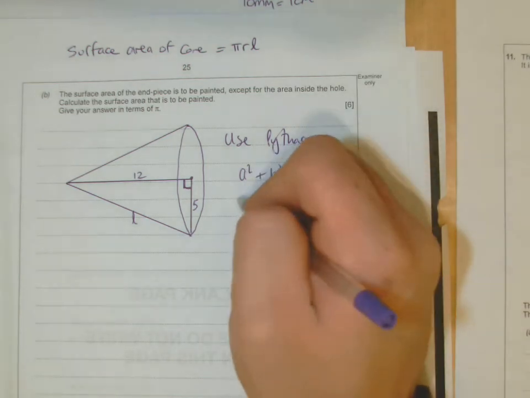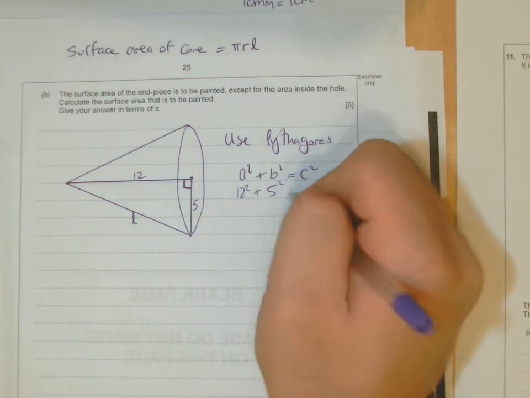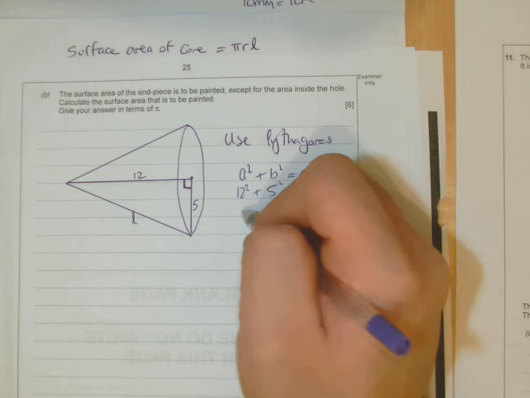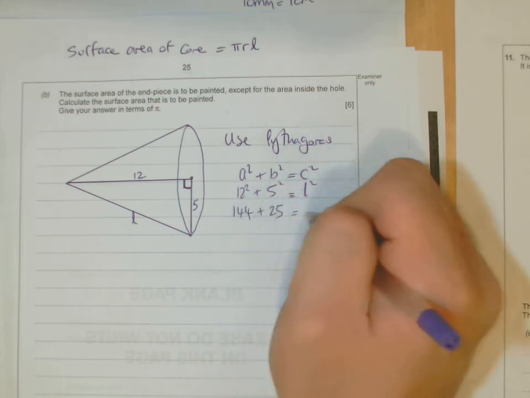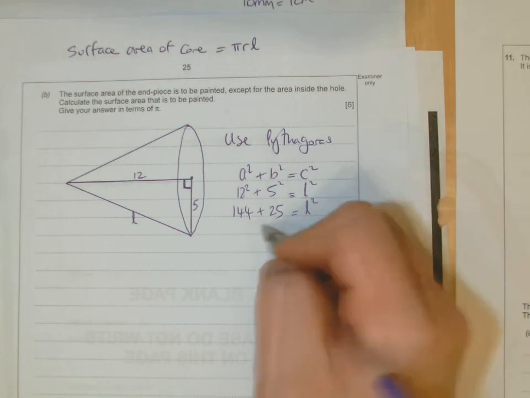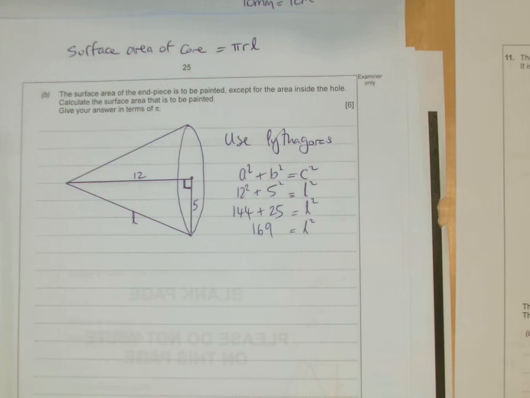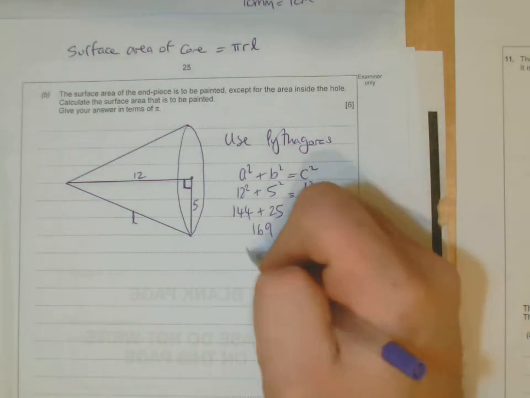So a squared will be 12 squared, b squared then will be 5 squared, equals L squared for c. 12 squared is 144, 5 squared is 25, equals L squared. Add these, you get 169. So we've got to think now, what are we squaring to give 169? That will give us L. Of course, what we normally do with Pythagoras, we take the square over and we square root.